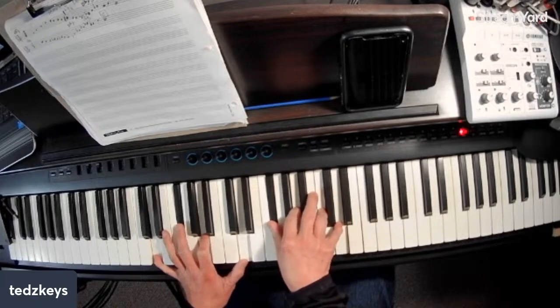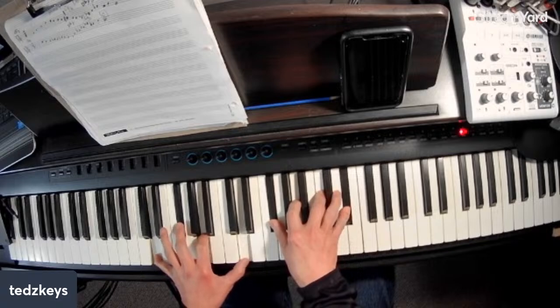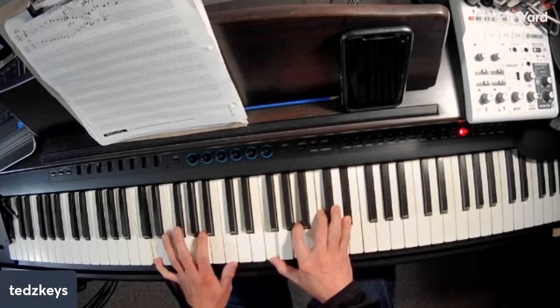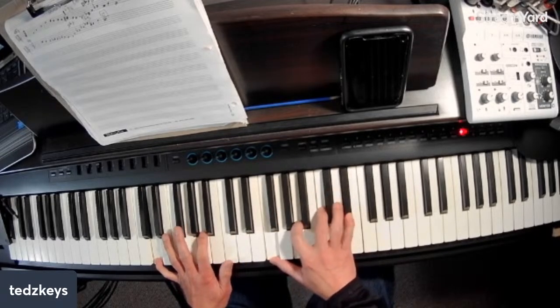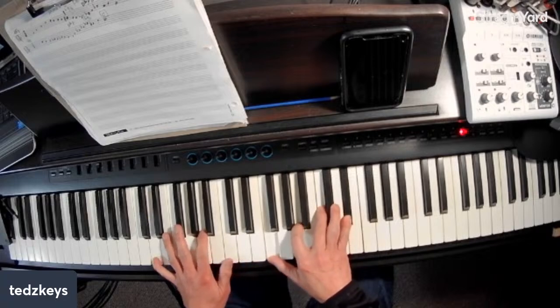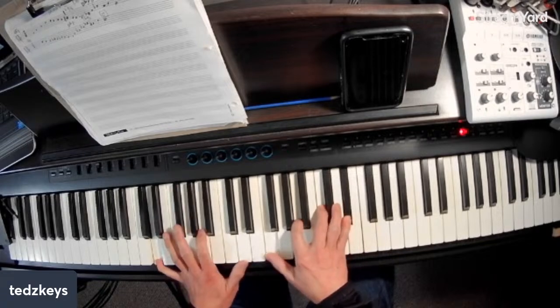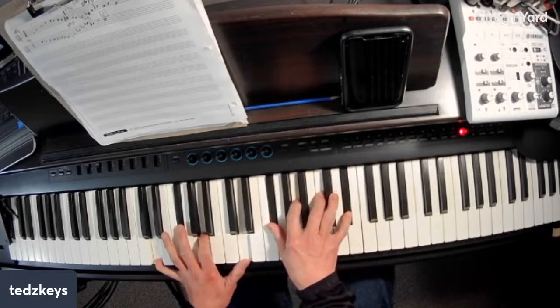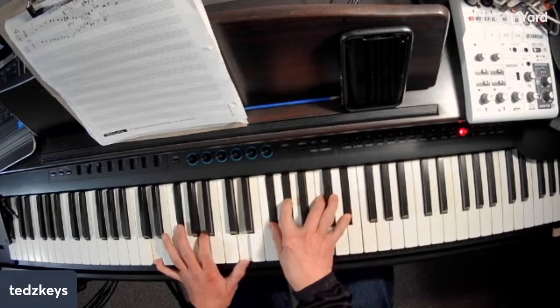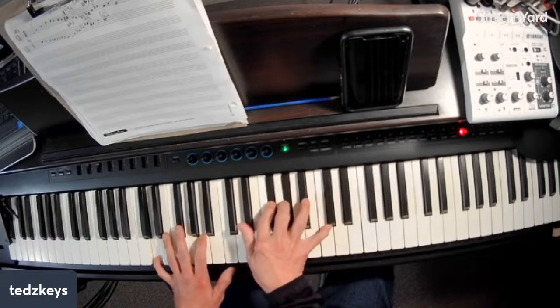This, that's your D7. If you move this, that is an F7. This. That is an A flat.